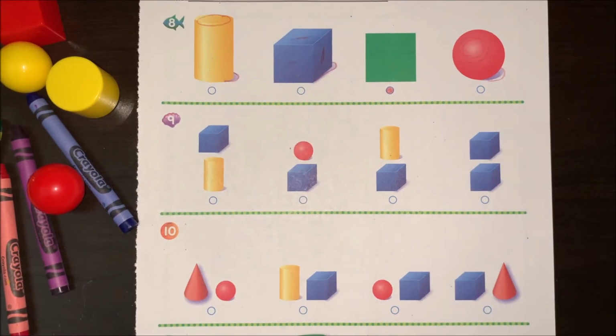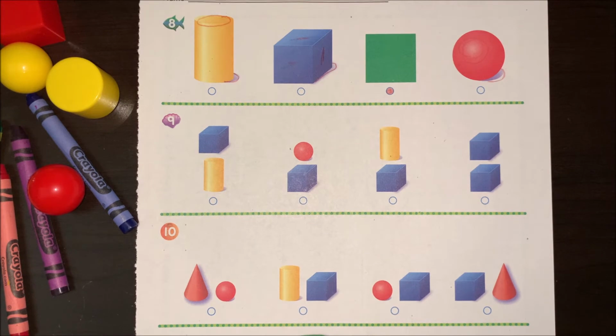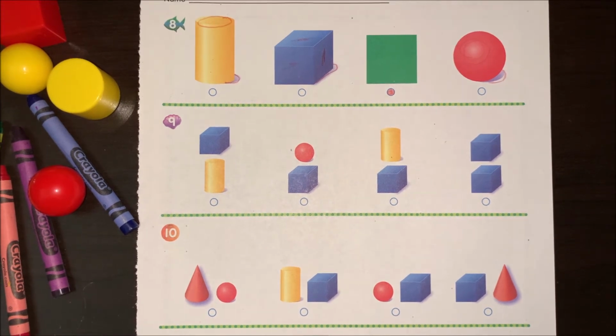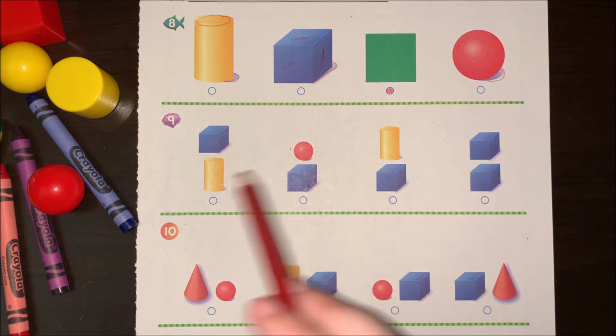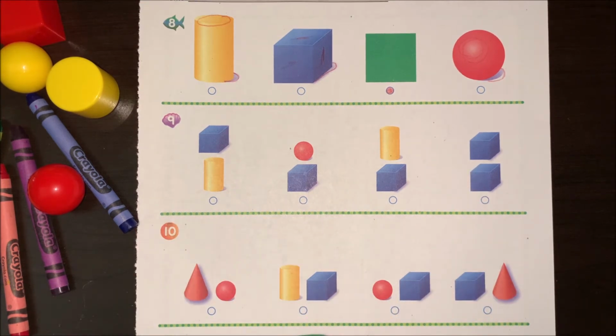Okay, number 9. Mark under the set that shows a cube above a cylinder. So these are those position words we've been using and talking about. Which set shows a cube above a cylinder?